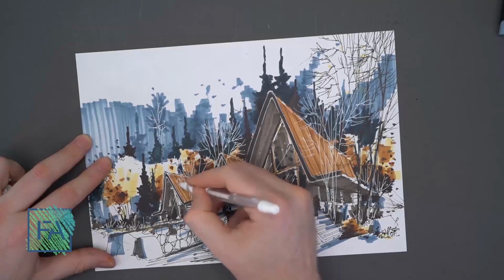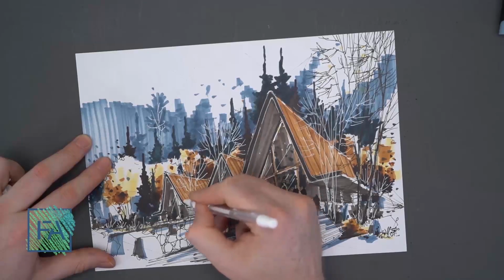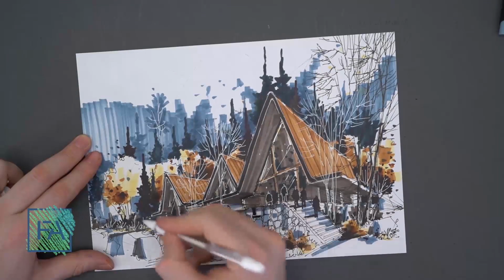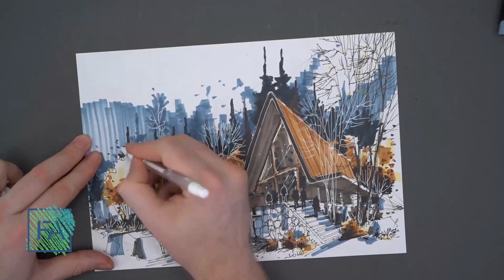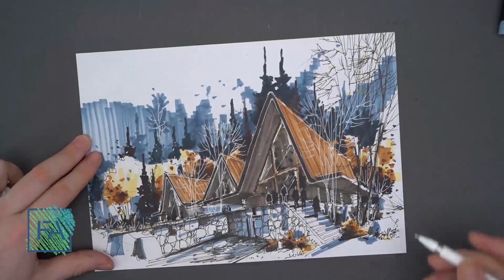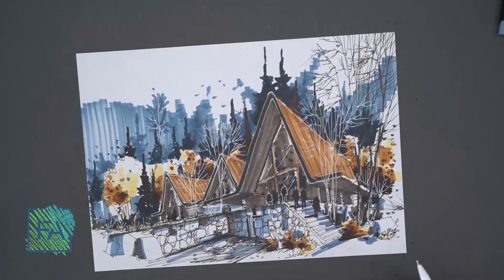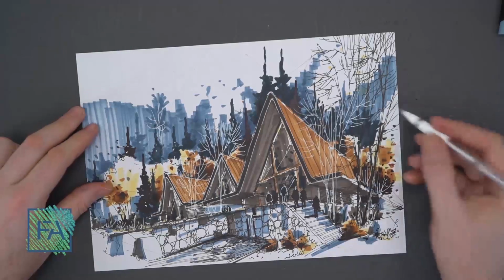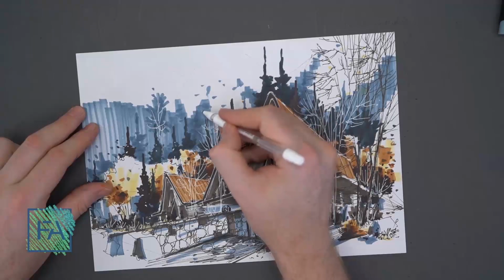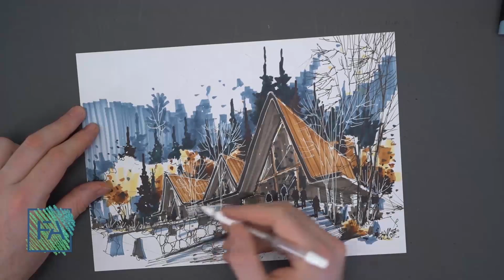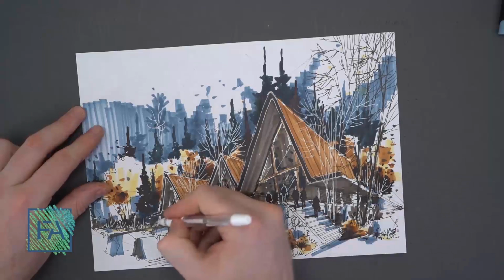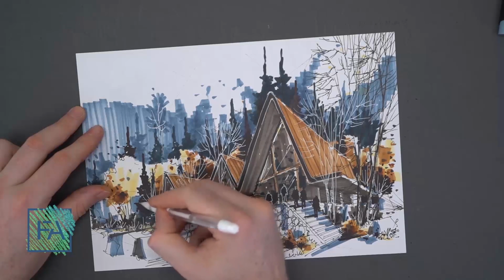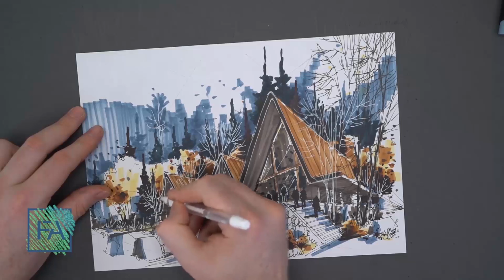And as you can see, these trees that I'm adding with a white pen are bringing life to our design. We can add some white stains here and there. As you can see, this rendering is basically with 2 colors. We have a brown theme and we have a blue color. So practically we're not using lots of colors in our design. With these few colors, we can create something good.